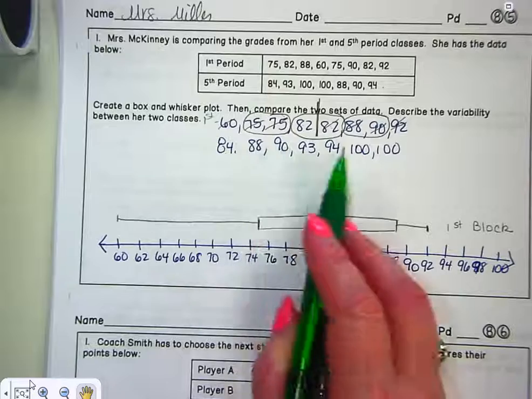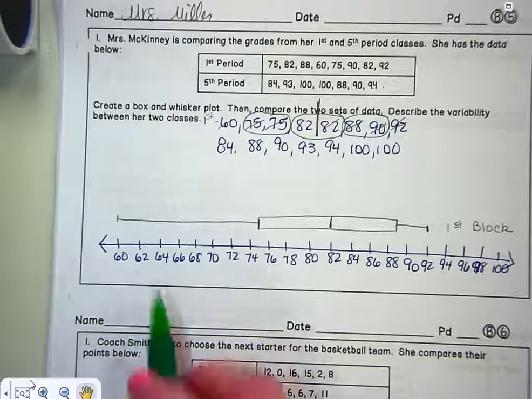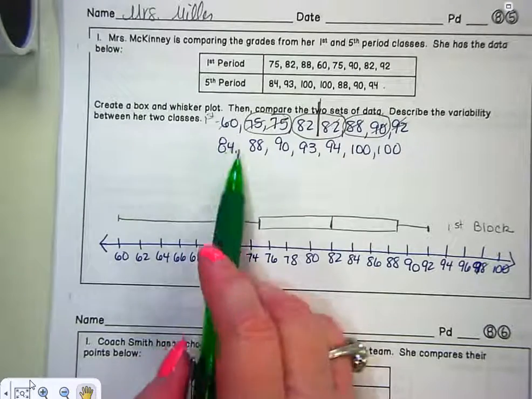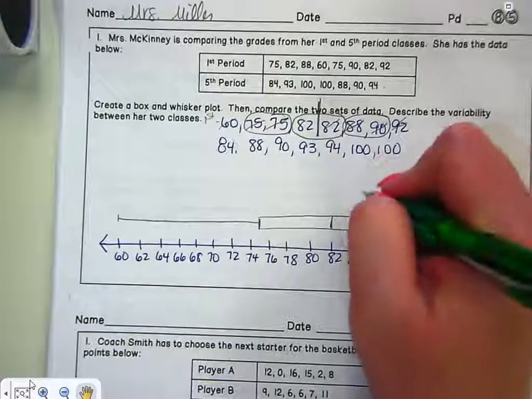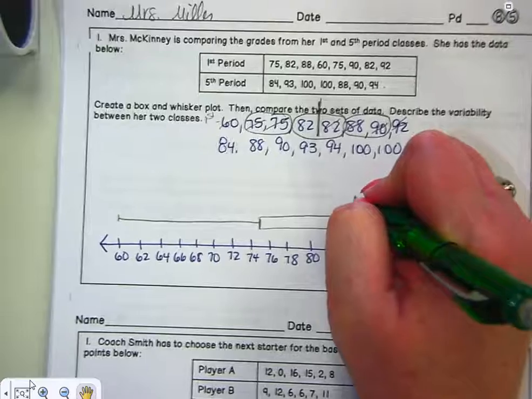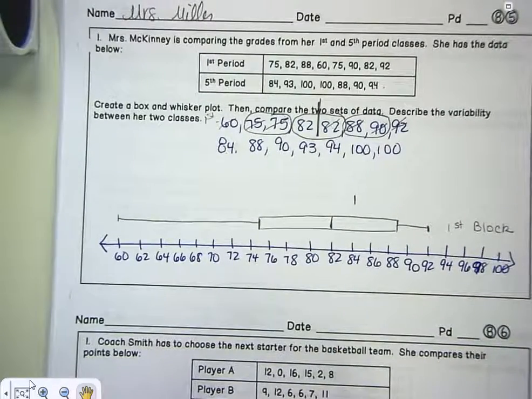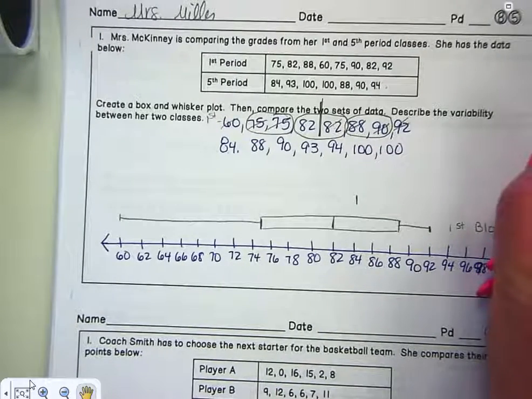Now let's make it for 5th period. Do the same thing. Mark the upper and lower extremes. So the lower extreme is 84. So the lowest grade for this class is right here. And the upper extreme is a 100, so it's right here.